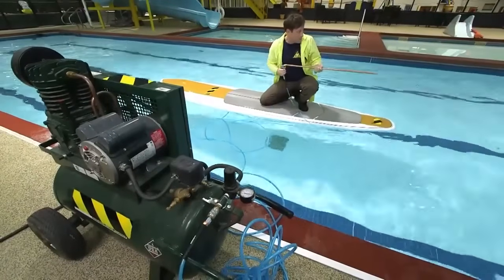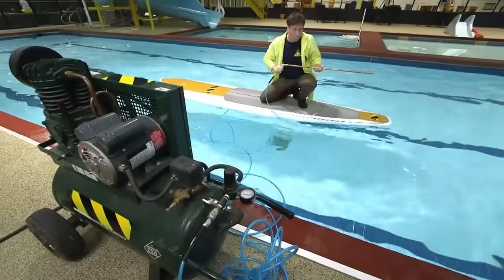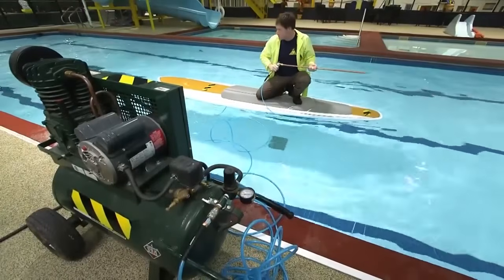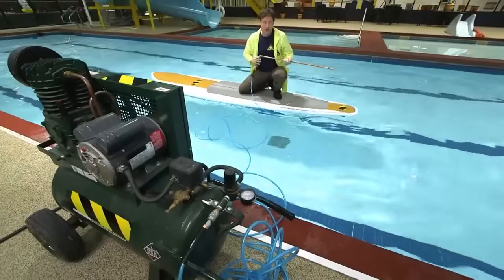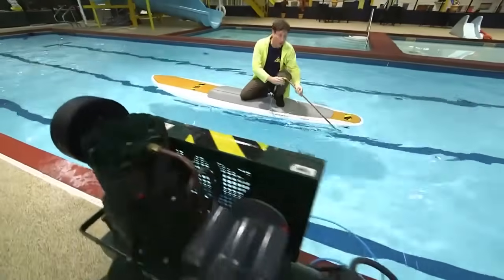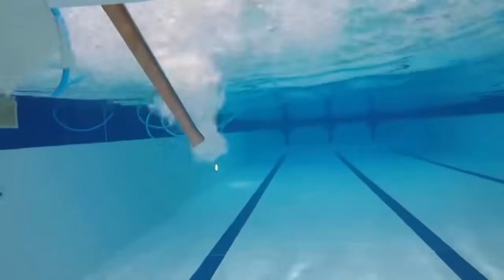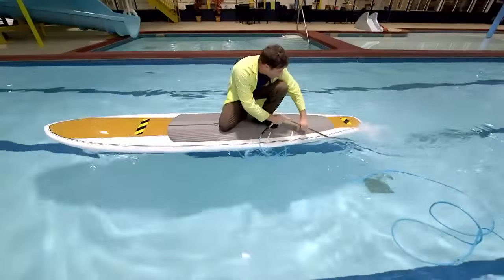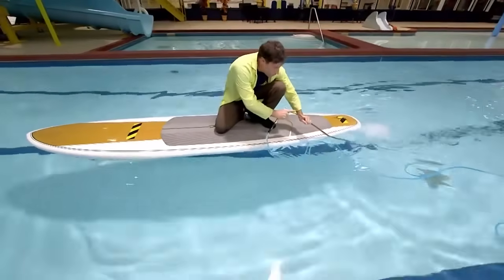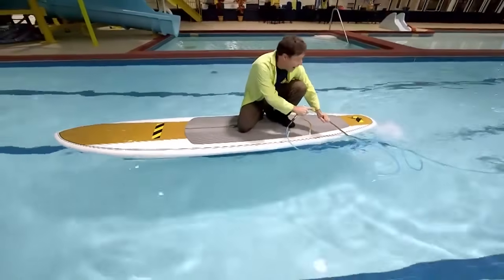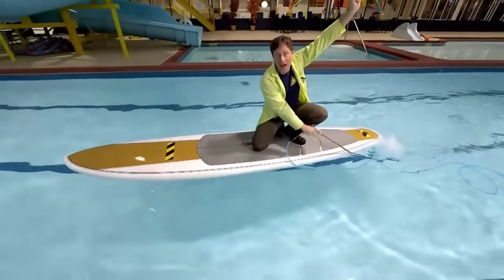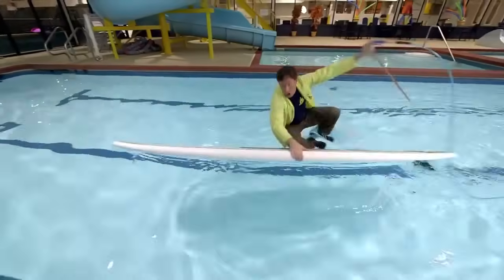Ready? Just like the small boat, pushing against the air doesn't produce much thrust. Huh. Not so great. But now let's put it in the water. Pushing against the water gives me much more thrust because water is more dense than air. Maxed out air-powered boat! Yeah! Whoa!